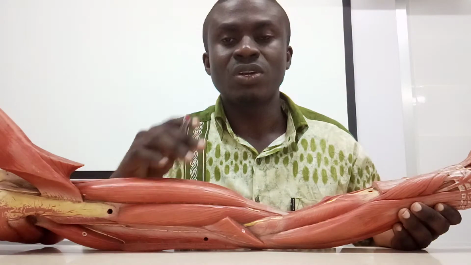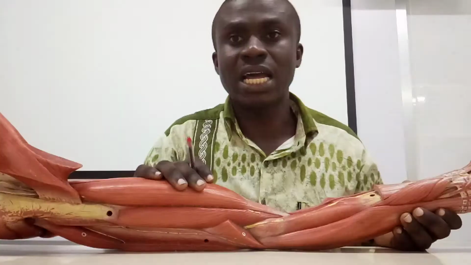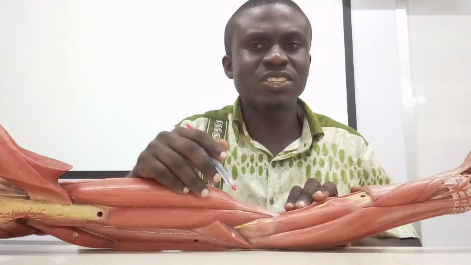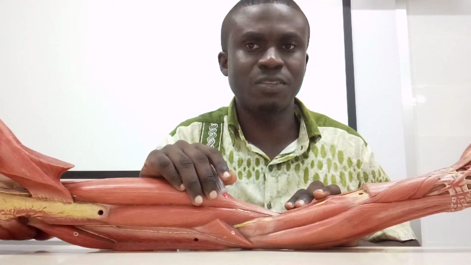There wouldn't be any wrist drop, because one of the extensors of the wrist is spared.